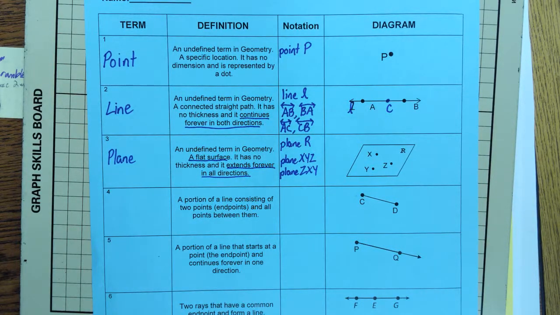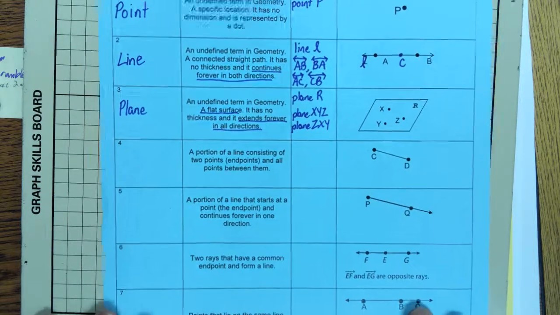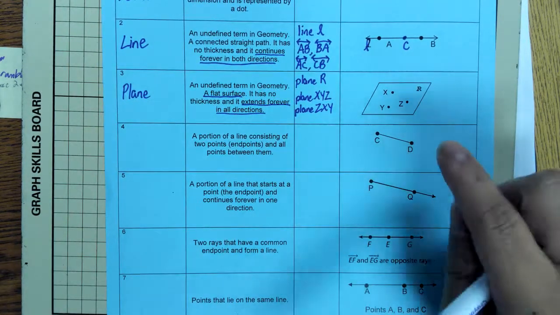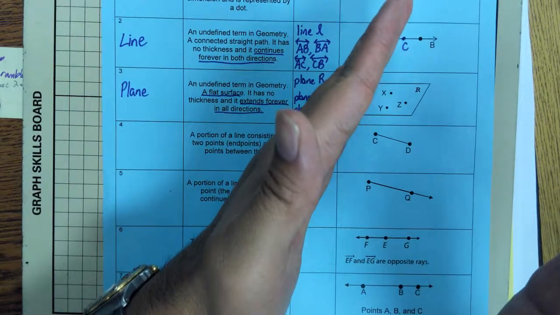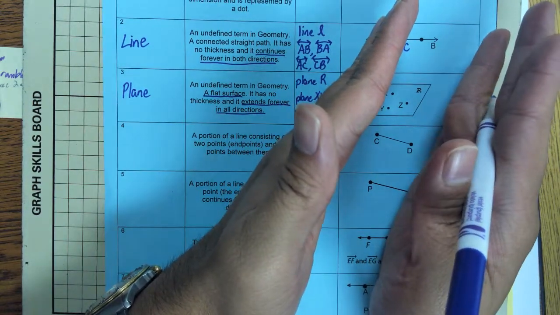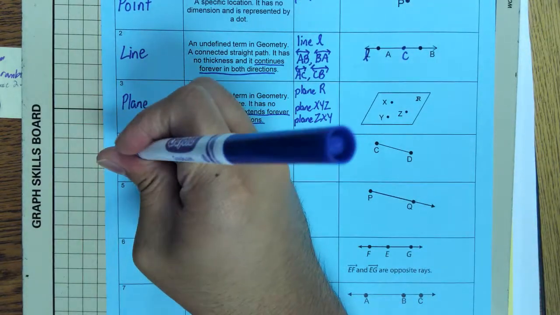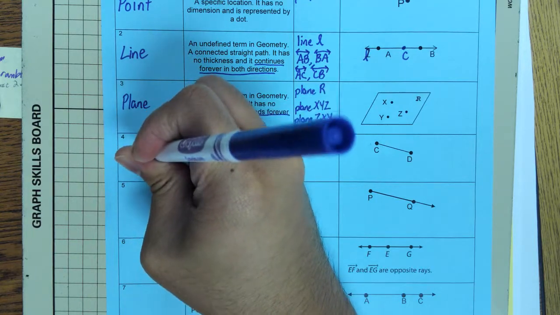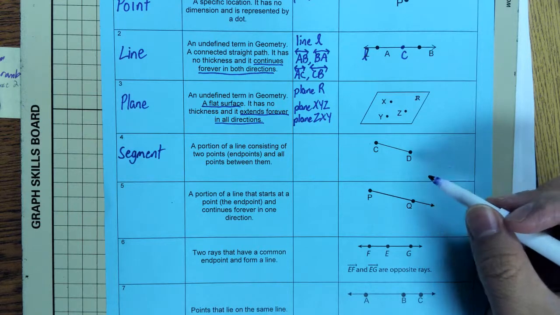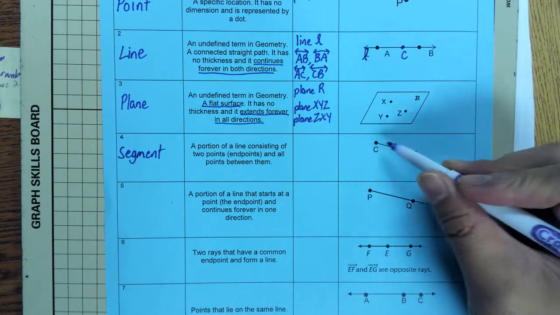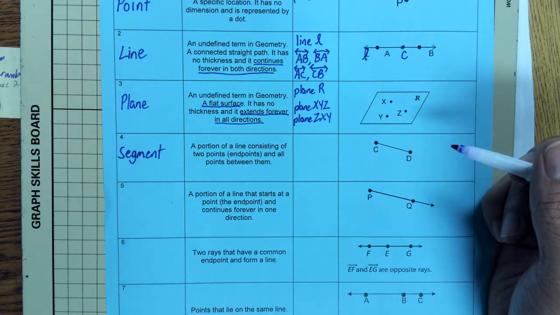So now let's look at the next few parts. Right here, we kind of have a line, but the difference is there are no arrows at the end. Because it doesn't have arrows, it means it stops. It stops at C and it stops at D. We call this a segment. A segment is a portion of a line consisting of two endpoints and all the points in between them.